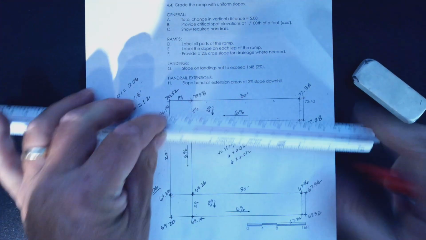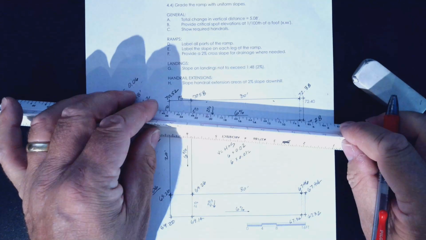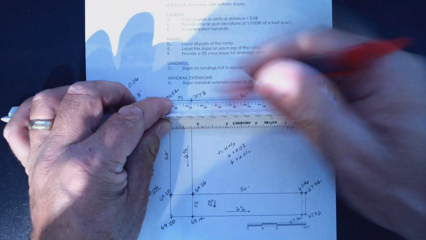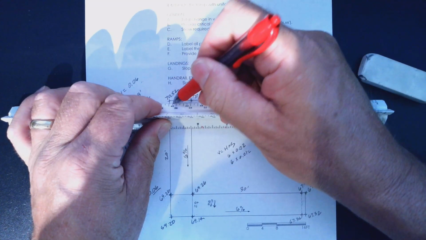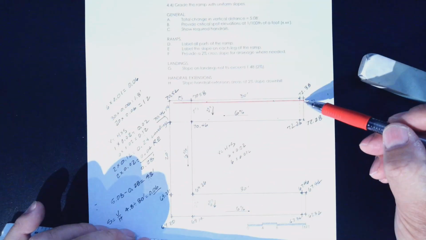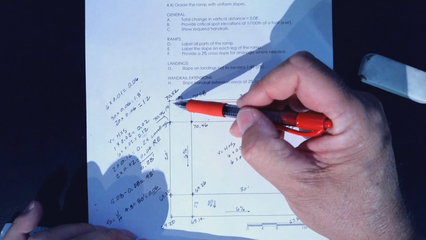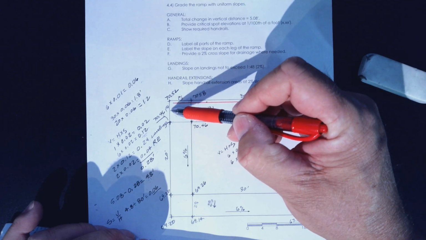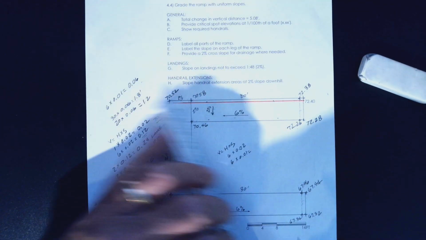We'll just draw this in. I drew to the end of the handrail extension, and then I ended it just a little short because we're going to curve the corners instead of making them 90 degrees.